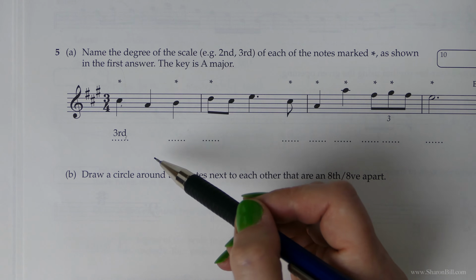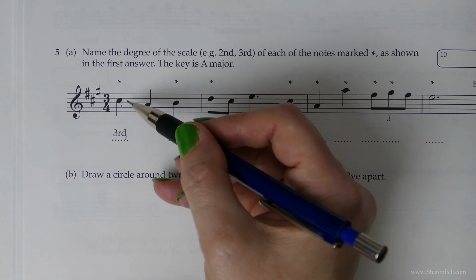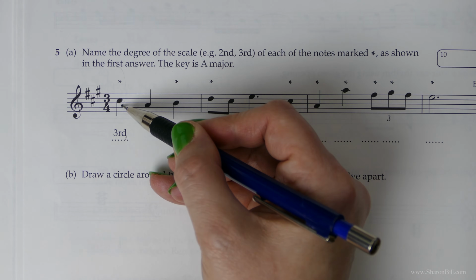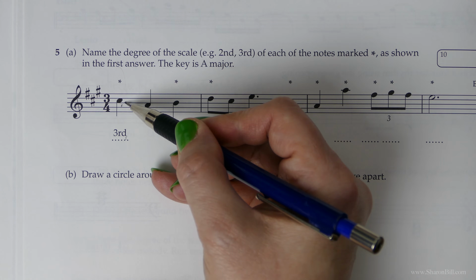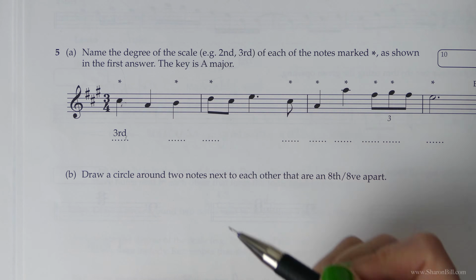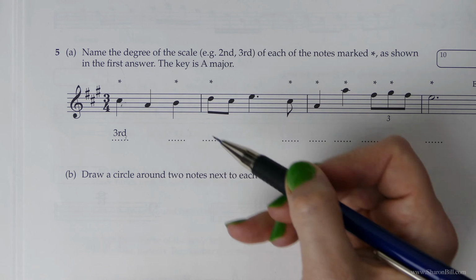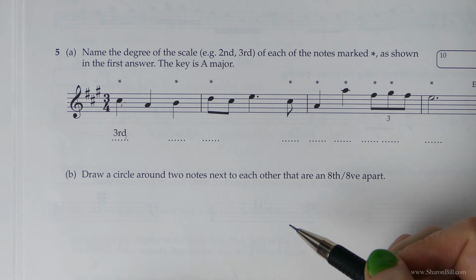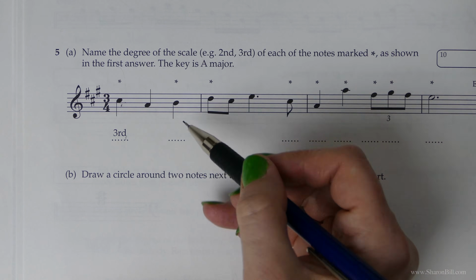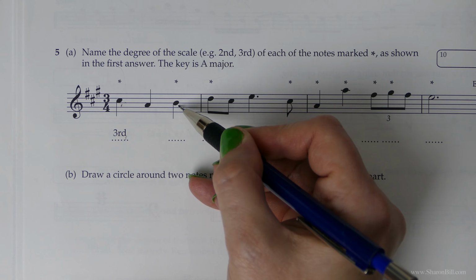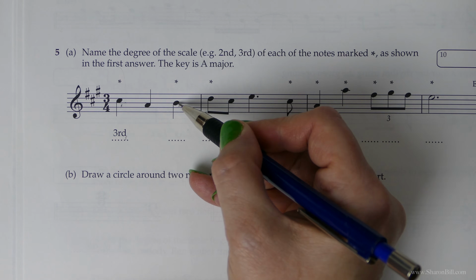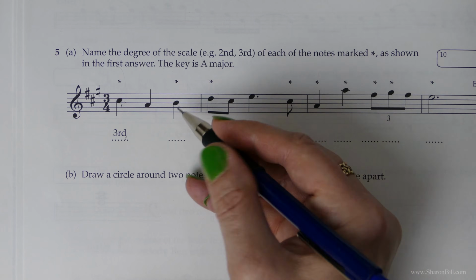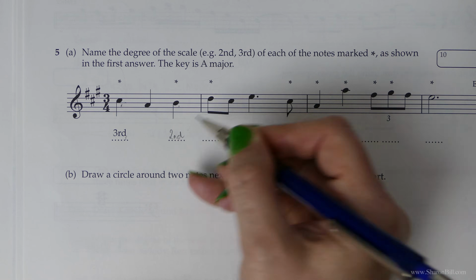And so let's carry on in this vein. The only way you can go wrong is if you forget to count A as 1, and then step up and count 1, which is actually the second degree of the scale. And then you'll be out by a step each time. And so let's just press on through. So if A is 1, this is B, which is 2. 1, 2, so that's the second.